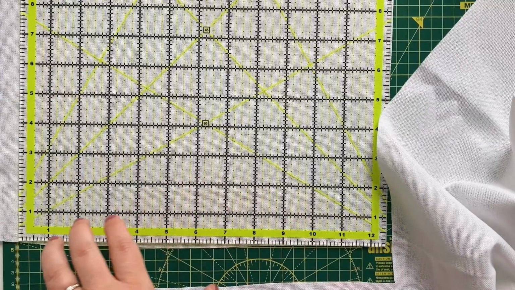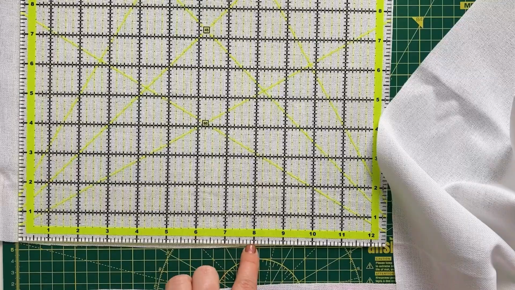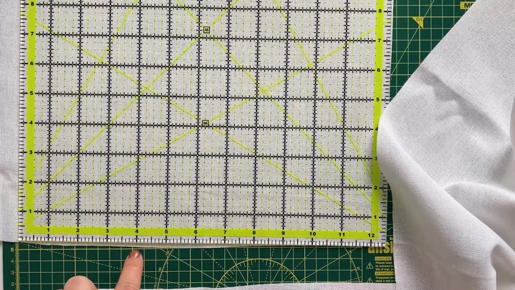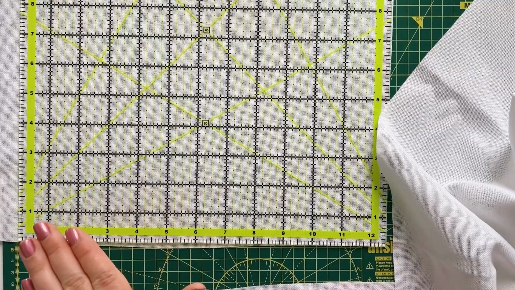It doesn't have to be entirely exact to the millimeter. You can see I've got a little bit extra margin in here. That's absolutely fine. As long as it's not less, it's always good news.